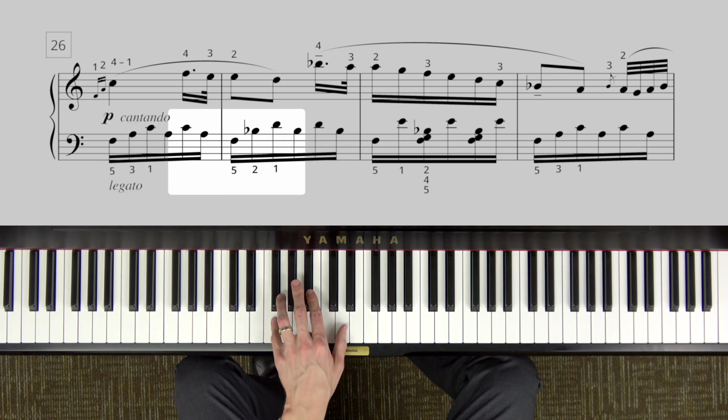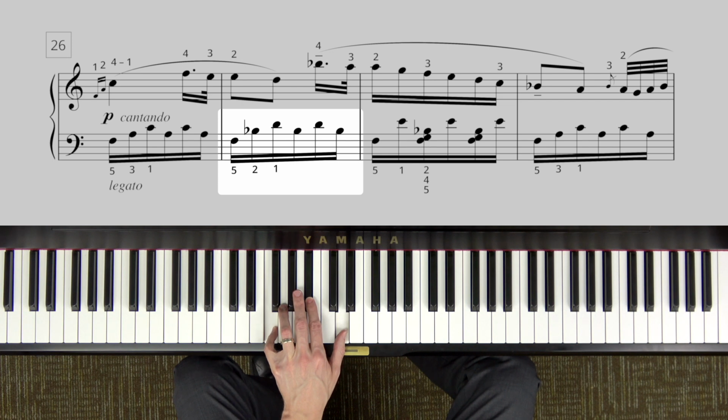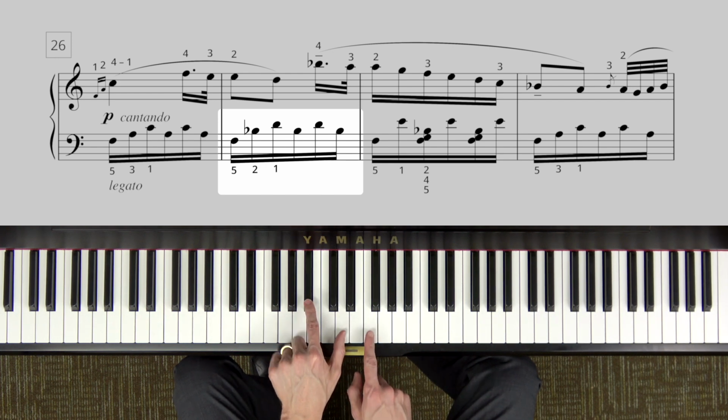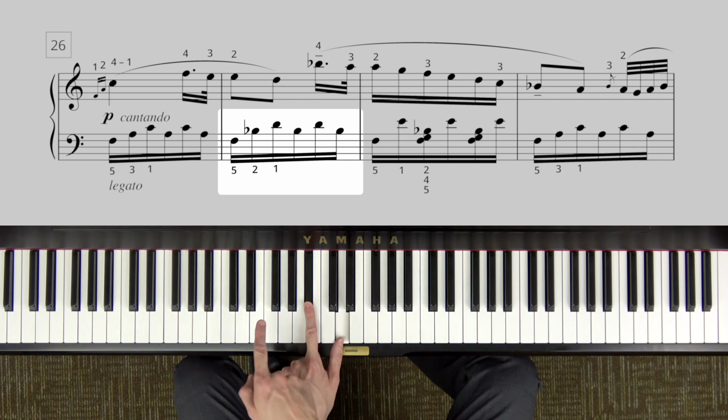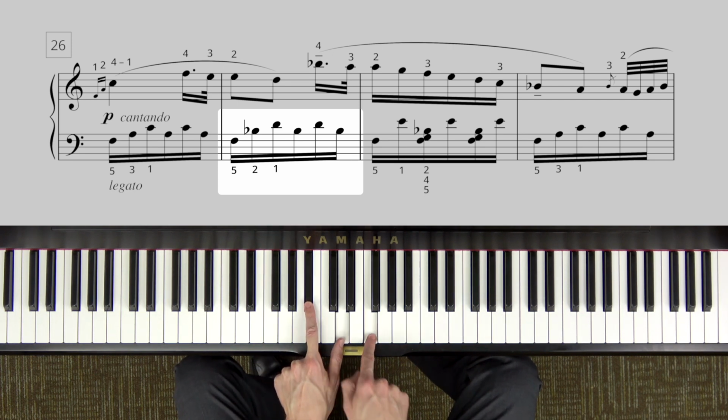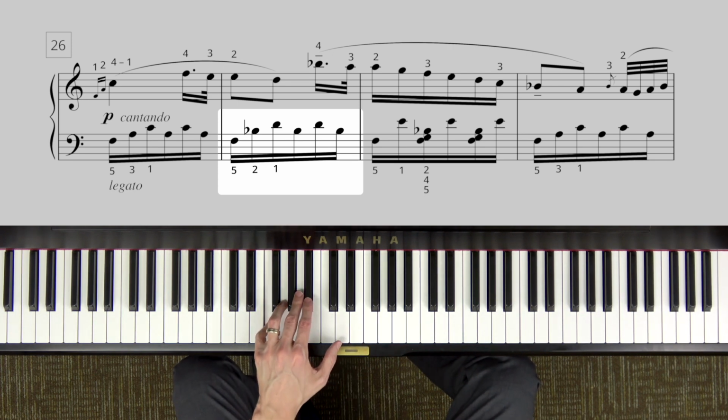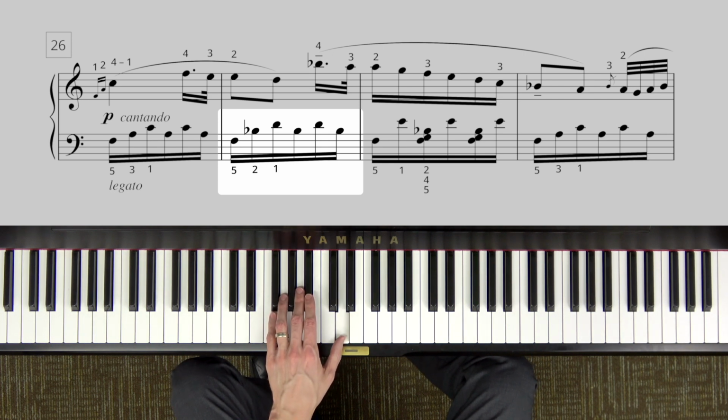Good. Now if you look at measure 27, what chord do you see there? We've got an F, a B flat, and a D now. Why, that's our 4 chord. It's a B flat major chord in inversion. So we just took the F and put it on the bottom. That's our 4 chord. Okay, now you try.